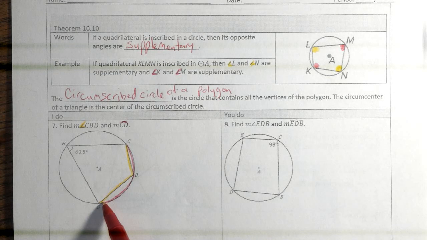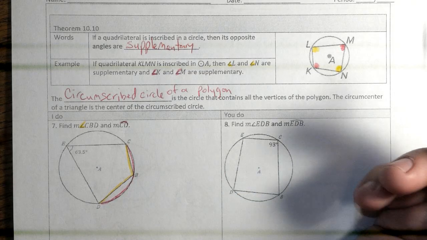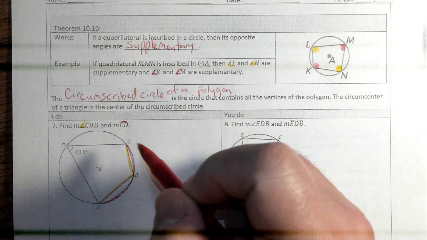Oh, okay. That's what I was confused about. I was looking at angle measure and the arc. So we'll do the angle first.